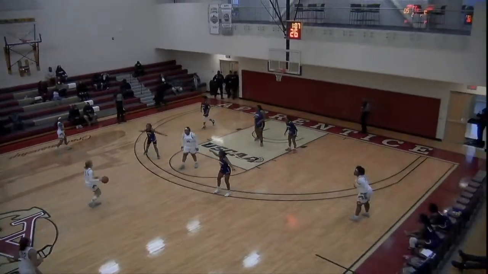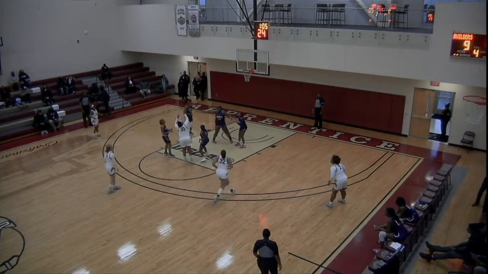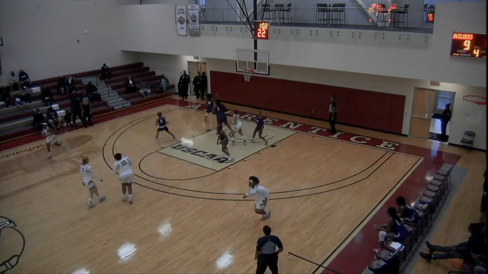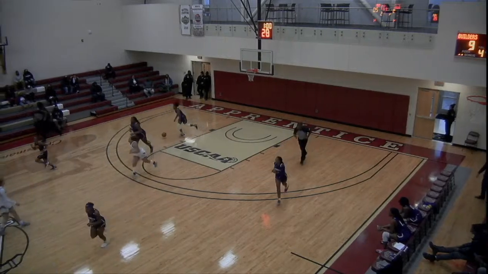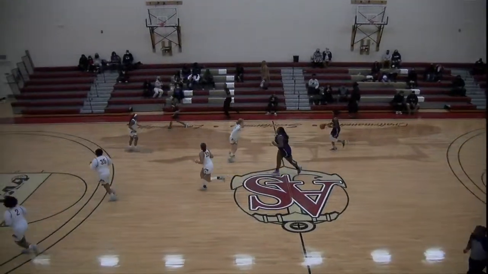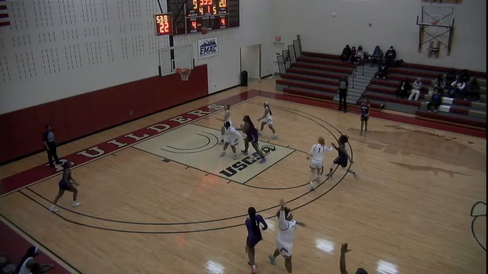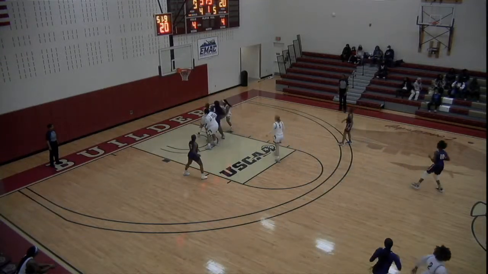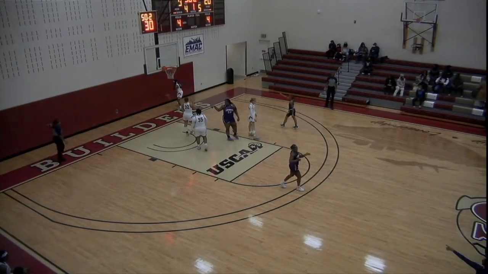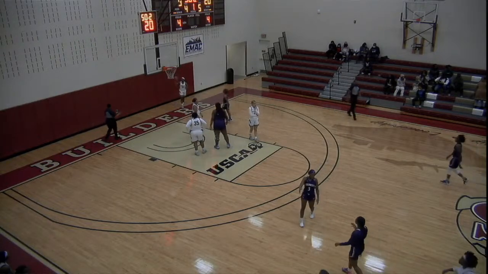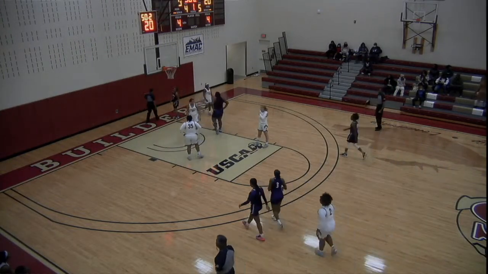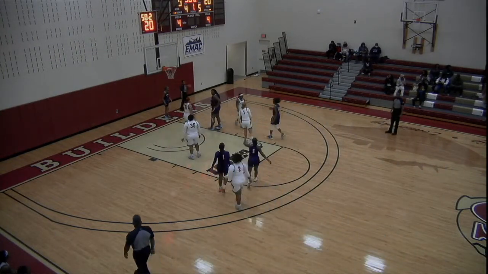Lady Builders have got to get something going towards the basket right now. We're settling for jump shots. So one and done, the Lady Builders are once again on offense. And back come the Tigers. Here's Yancey. Builders unable to control the loose ball, so the basketball will remain on this end of the floor.